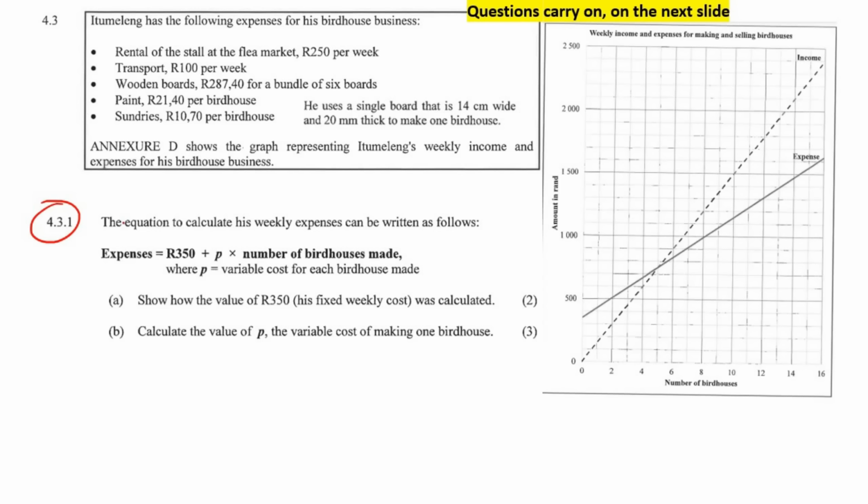Annexure D, which I've attached over here, shows the graph representing Itumeleng's weekly income and expenses for his birdhouse business. The equation to calculate his expenses can be written as follows. First question: show how the value of 350 Rand, his fixed weekly cost, was calculated.